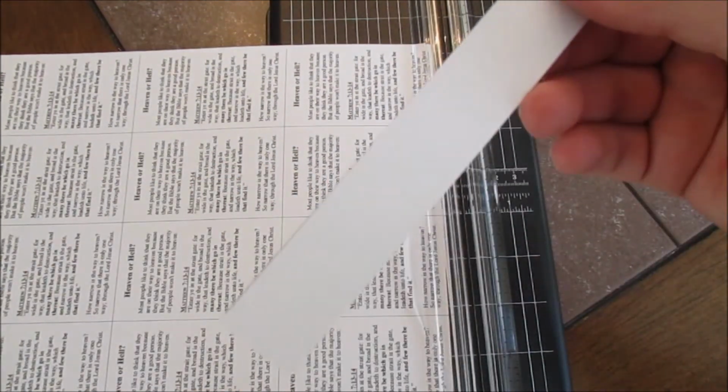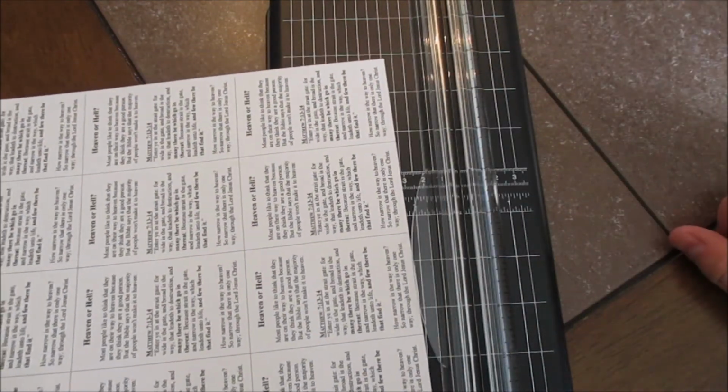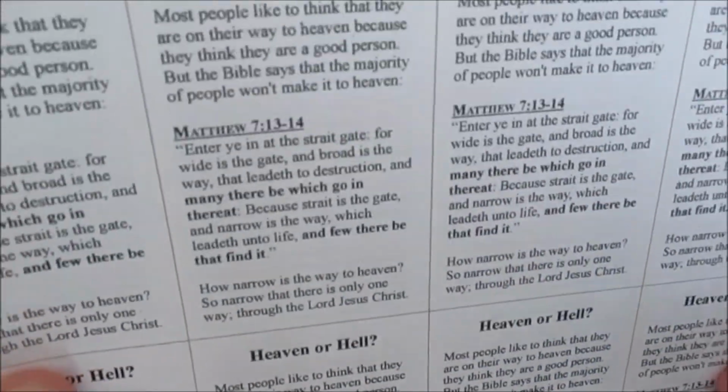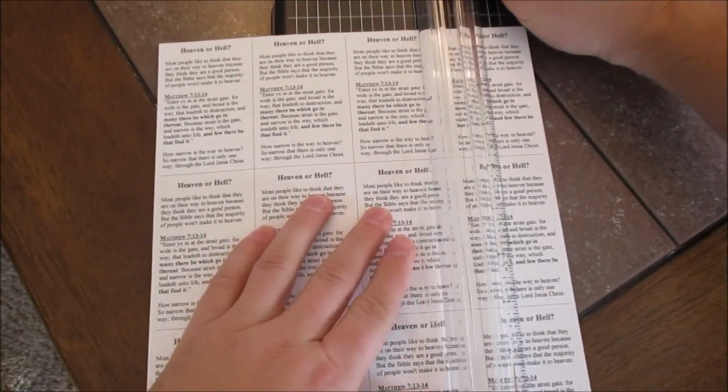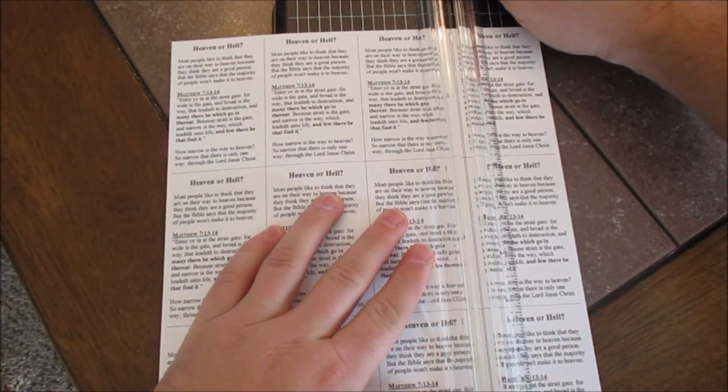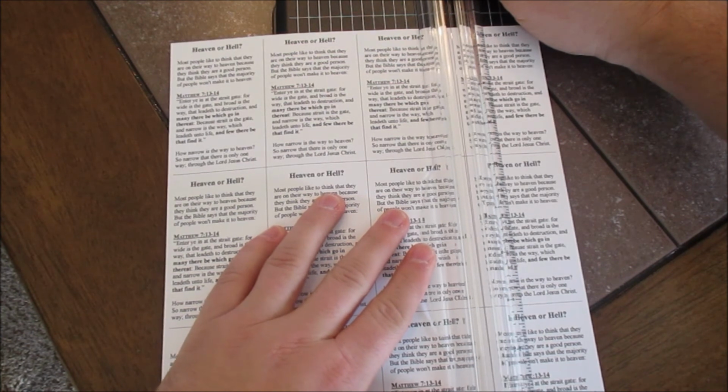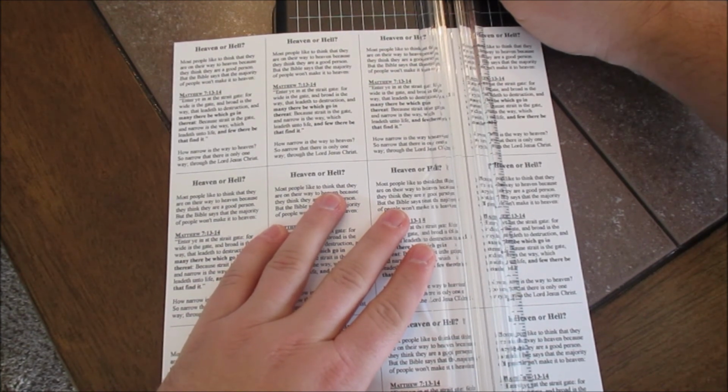And so there, I trimmed off that bottom piece. So the next step is just to cut out each of these tracts, which you can see have a border, and so you just cut on the lines. And that's pretty much it for this step.